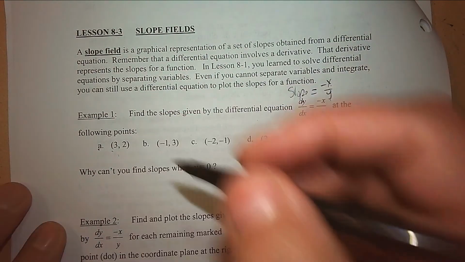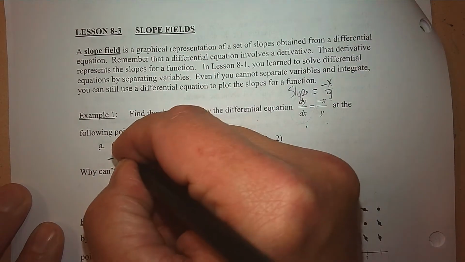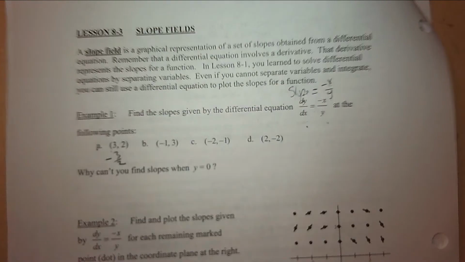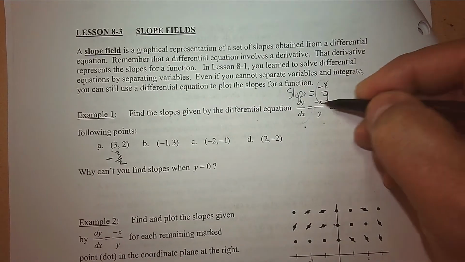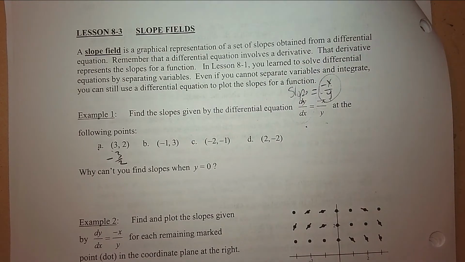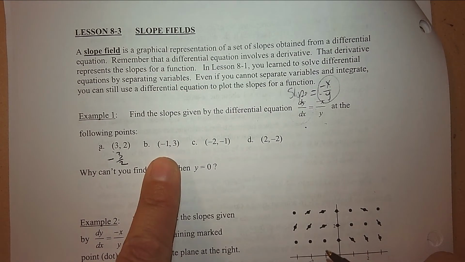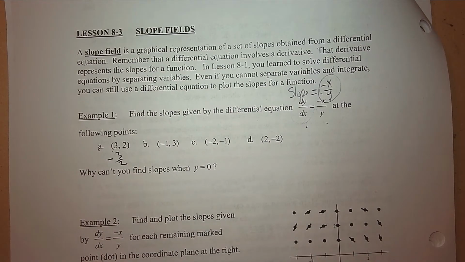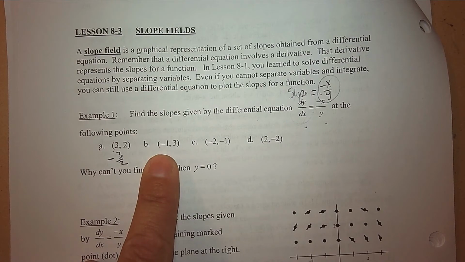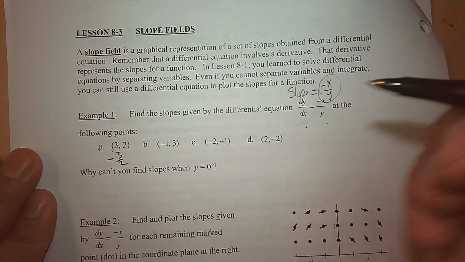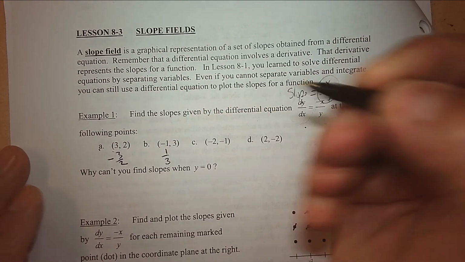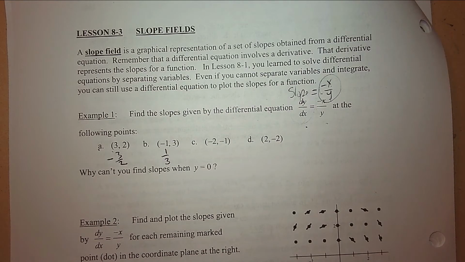So what's the slope at (3, 2)? And the answer is negative 3 over 2. Just plug in x and y. So you're given an equation that represents slope. Here, you notice we need both the x and the y to find the slope. This one, B, remember that a negative and a negative, it's going to be positive 1/3. Yes?